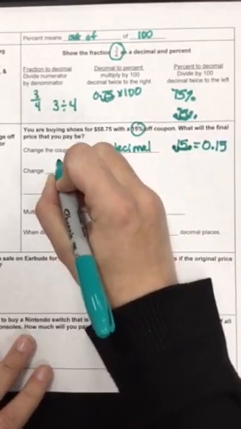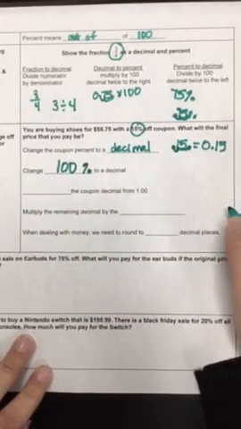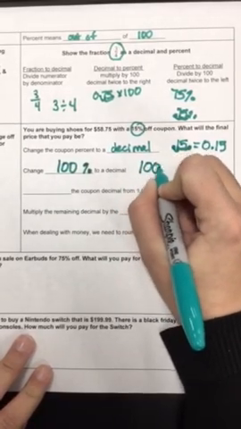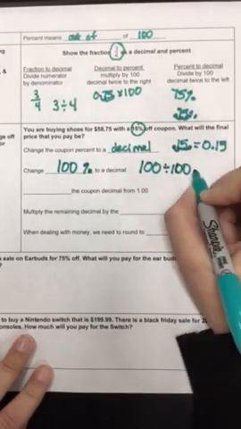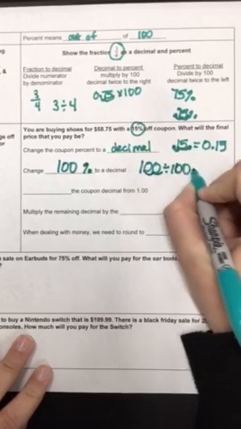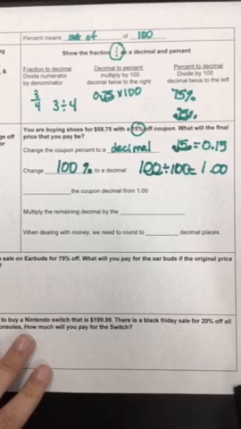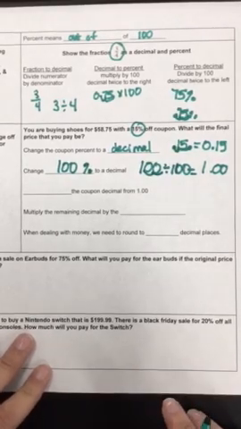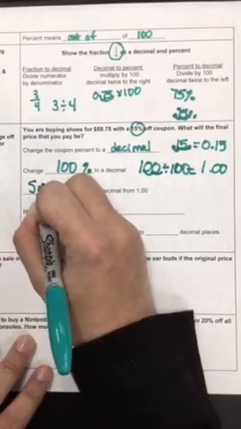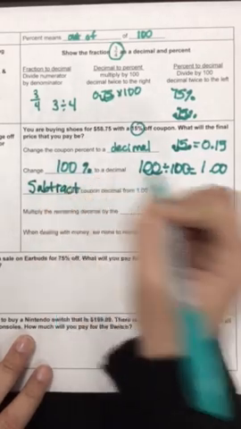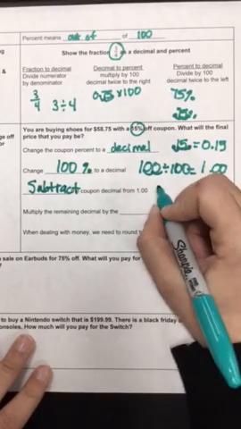Then we're also going to change 100 into a decimal, so that 100% into a decimal. So we're going to take 100 and divide by 100, or move the decimal 2 places to the left, and we get 1, or 1.00. Okay, now we're dealing with coupons or discounts today, so we get to subtract because we want to take some money off of our price. So we're going to subtract the coupon decimal from our percent decimal, or our 1.00.